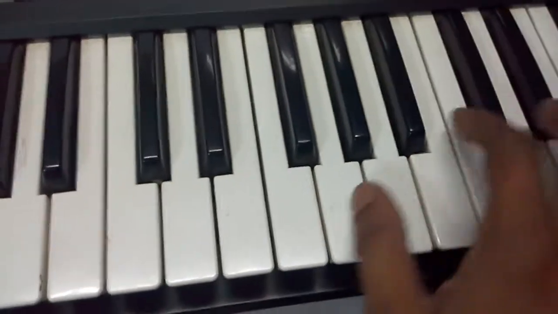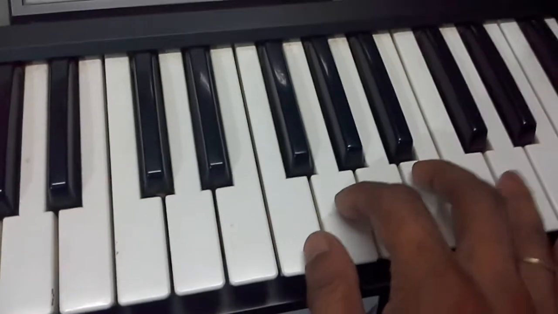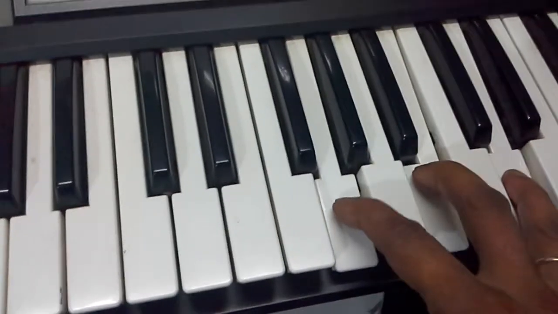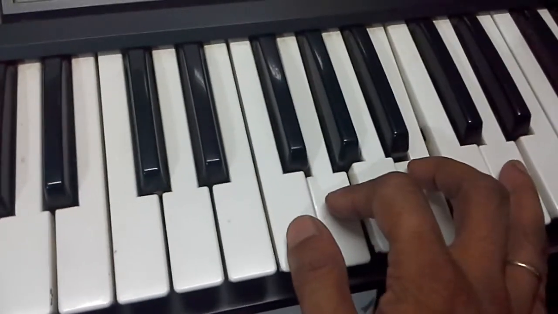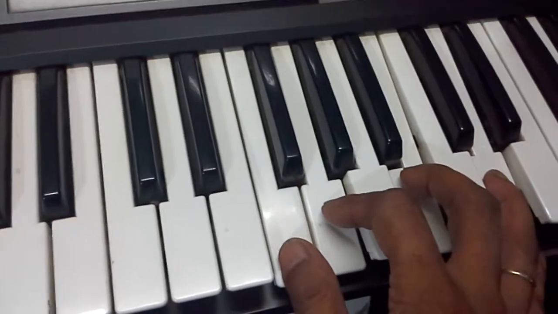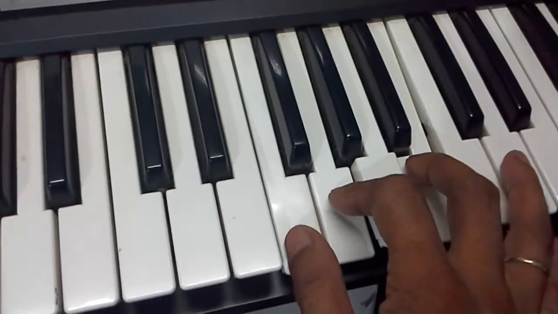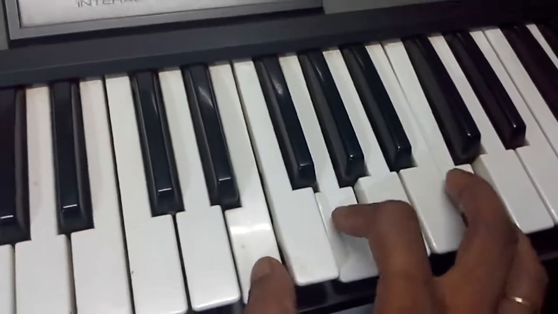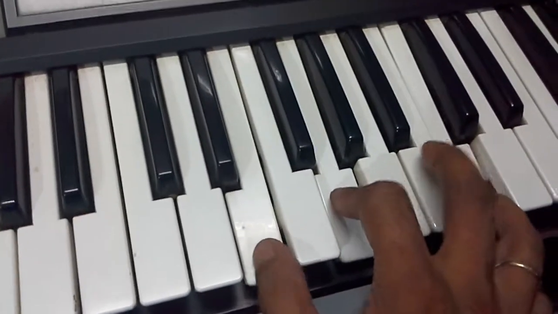So let's first hold the G major chord here. This is G major. I add the F to make it a G 7th, which will resolve to a perfect C major.